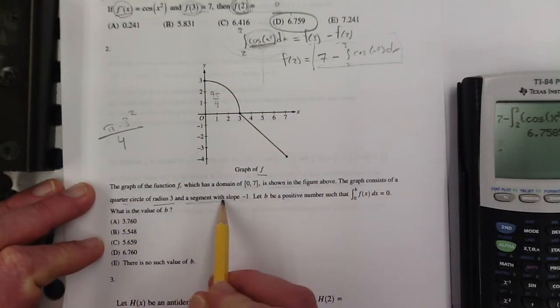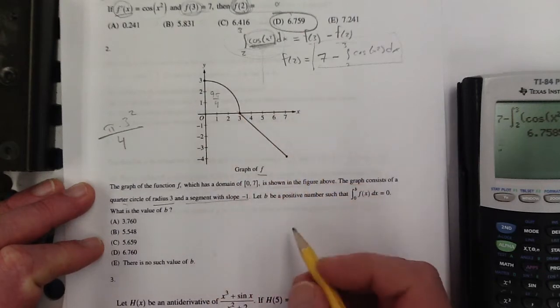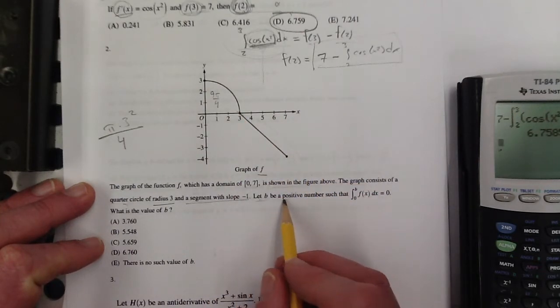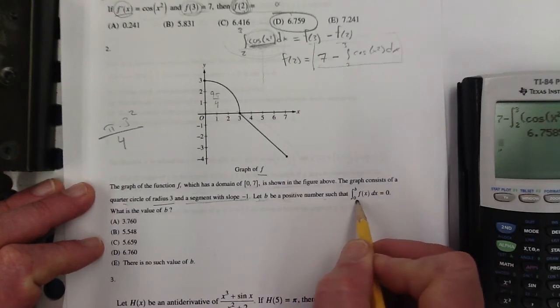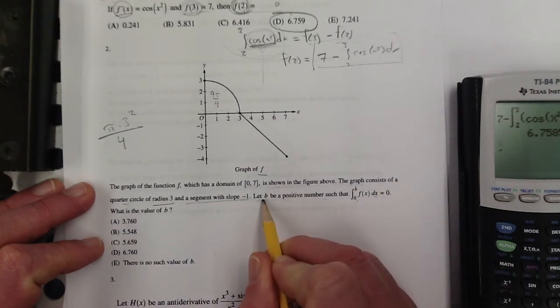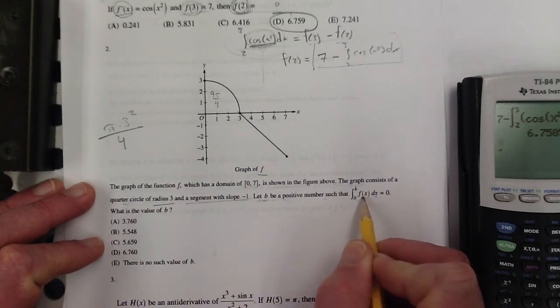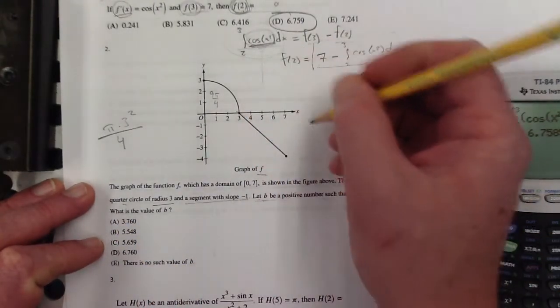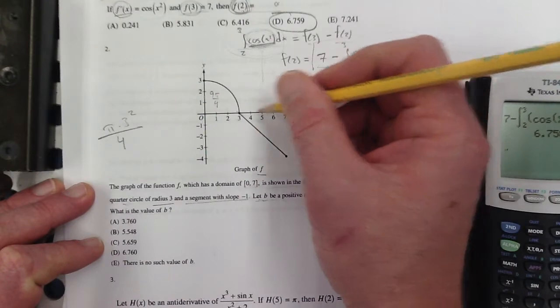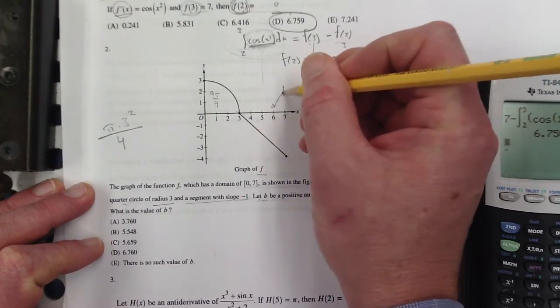And a segment with slope of -1. Okay. Let b be a positive number such that the area from 0 to b of f of x is 0. Okay. What's the value of b? So that means there's some number b.